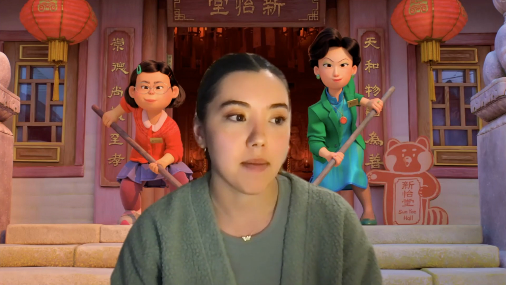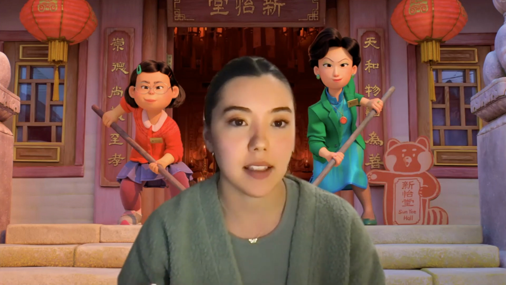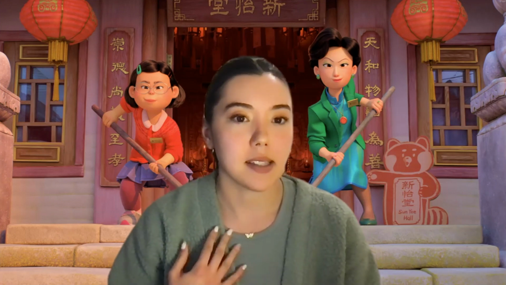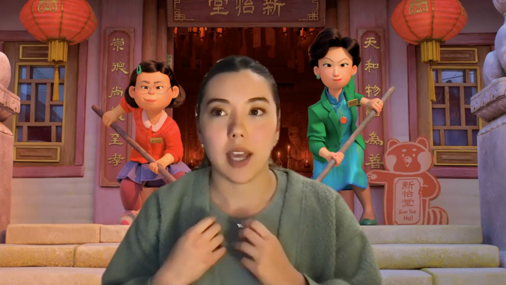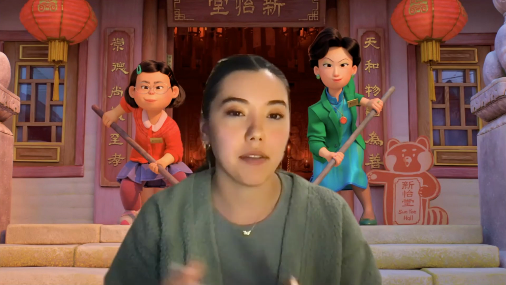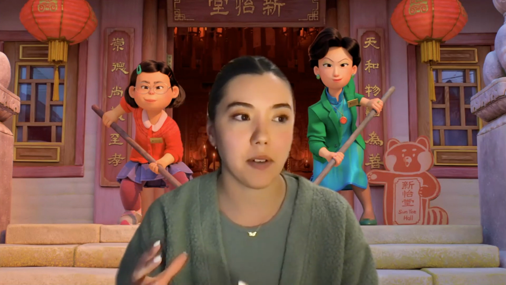But Zootopia, at its core, is sending a message about inherent bias and racism in society, but it's doing it through animals, so it's kind of a correlation to real life.